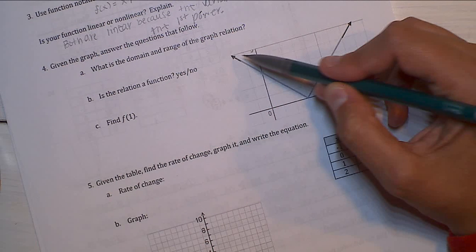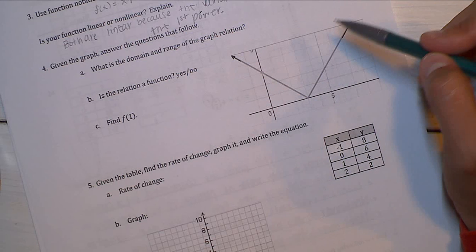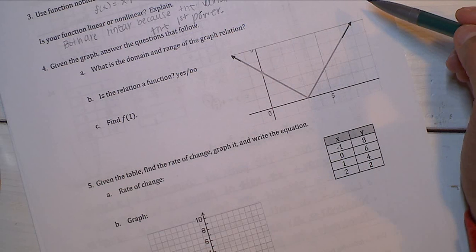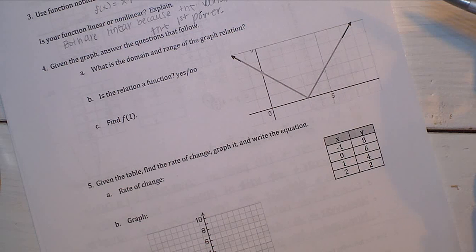The answer is no. Even though it's connected by straight lines, the lines don't go off in opposite direction forever. The domain and range is not negative infinity to infinity. This is not linear, so be very careful, because it does look linear. So it says, what is the domain and range of the function?